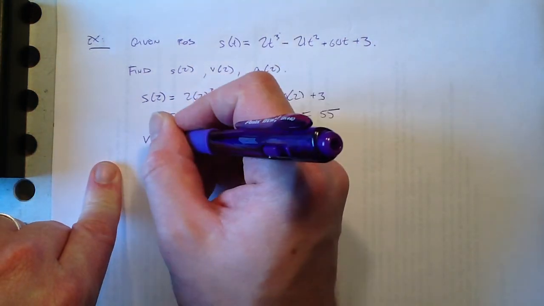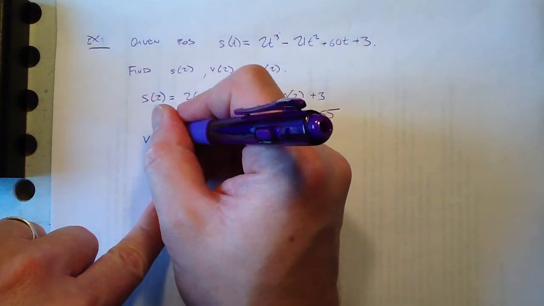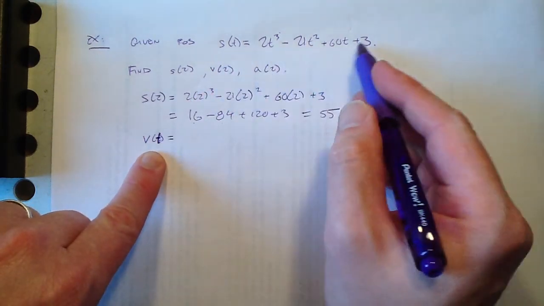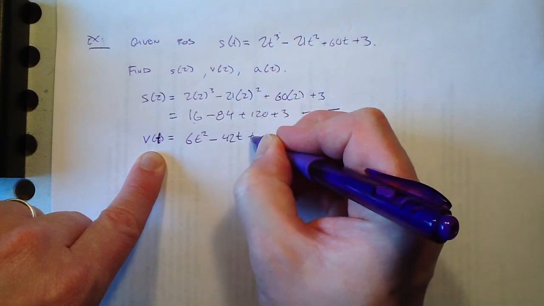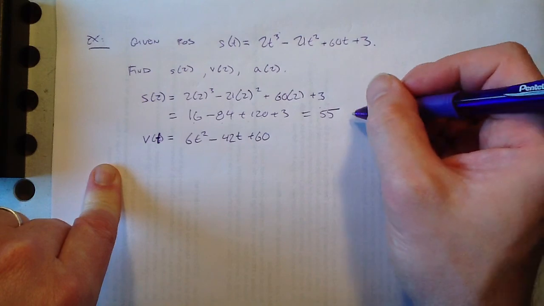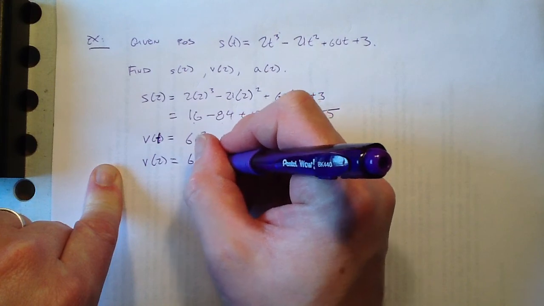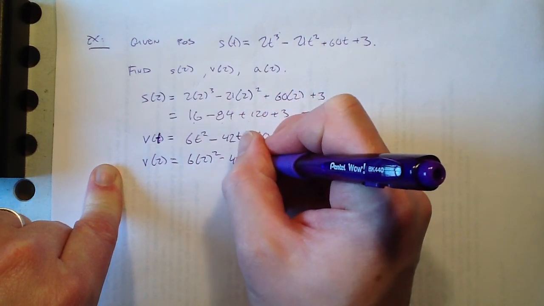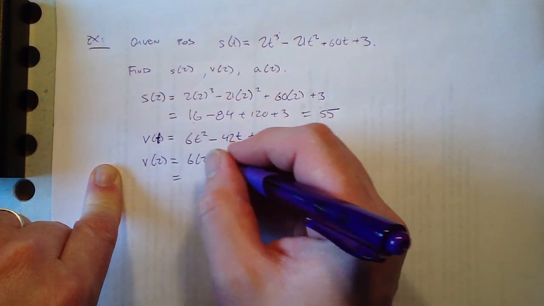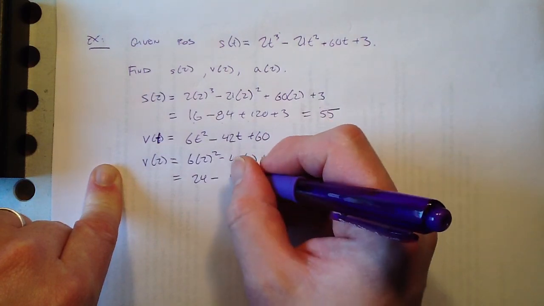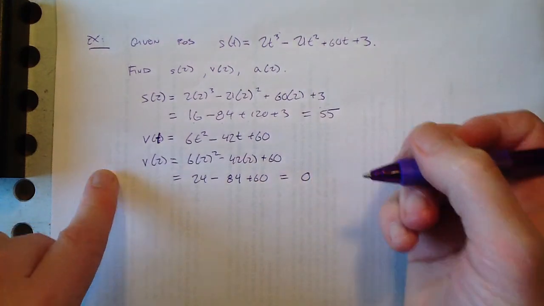Velocity. Well, we haven't found the derivative of this yet. The derivative, let me put a t there. The derivative of this would be 6t squared minus 42t plus 60. So the velocity at time 2 would be 6 times 2 squared minus 42 times 2 plus 60, which is 24 minus 84, negative 60, plus 60, which is 0. The velocity is 0 there.